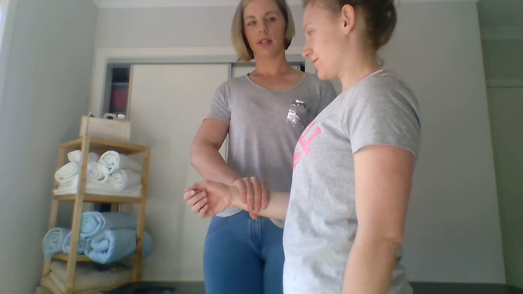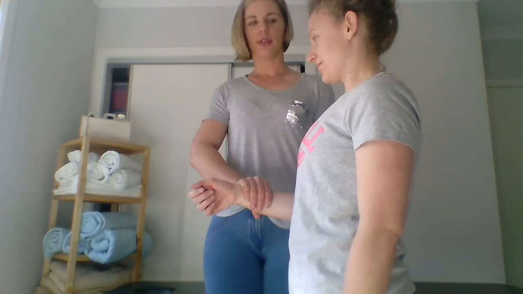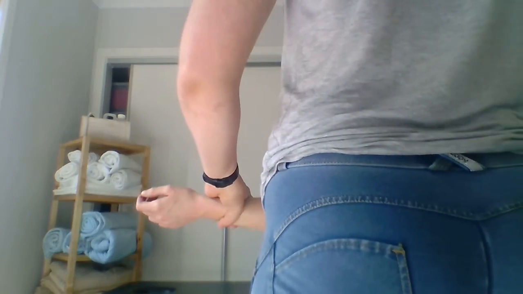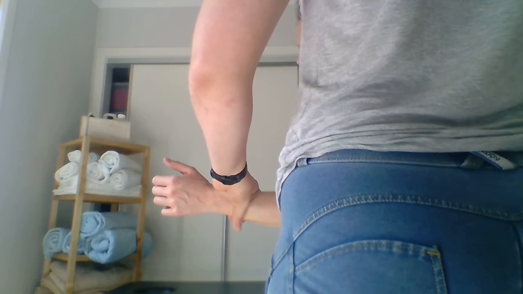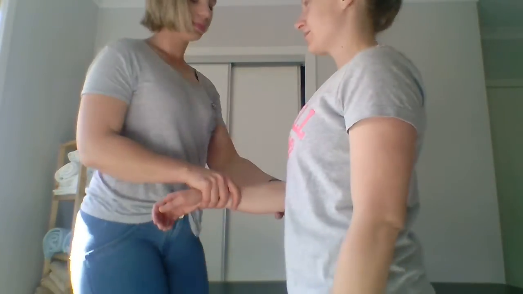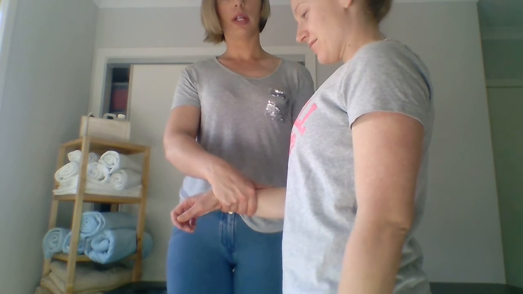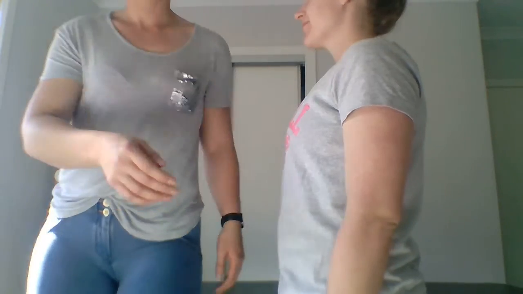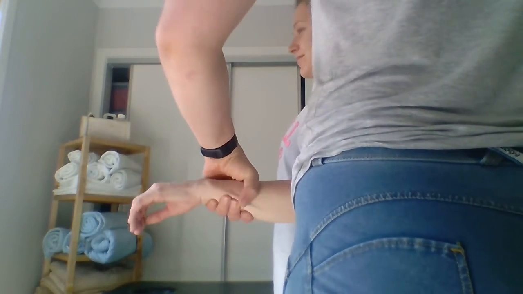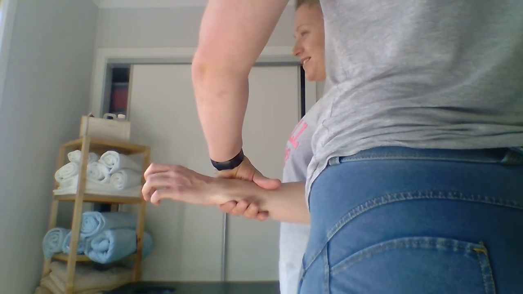Okay, so again, don't let me move you. 1, 2, 3, 4, 5. We repeat the count of five for each of the remaining resisted movements.